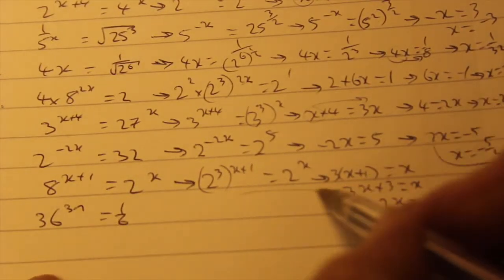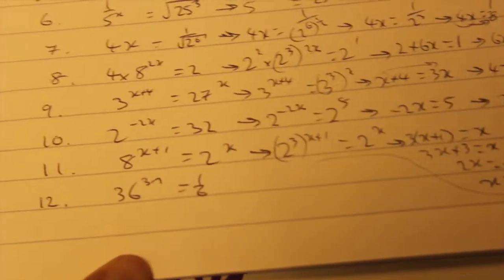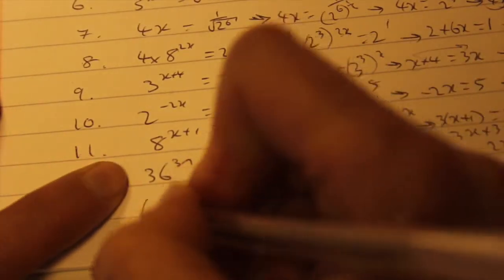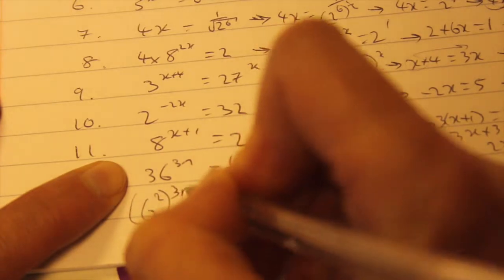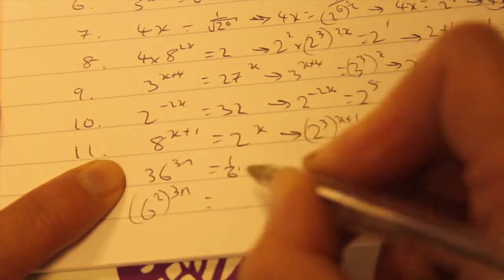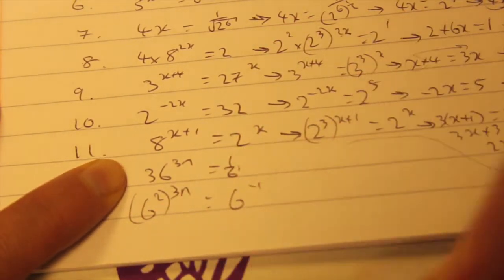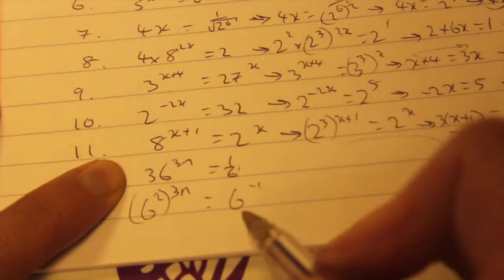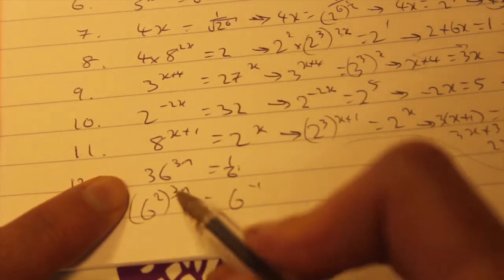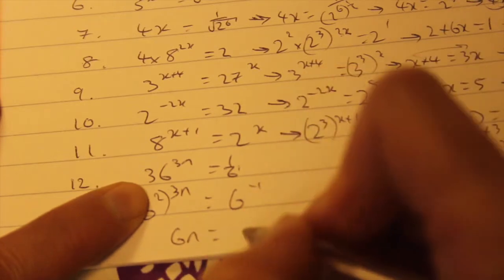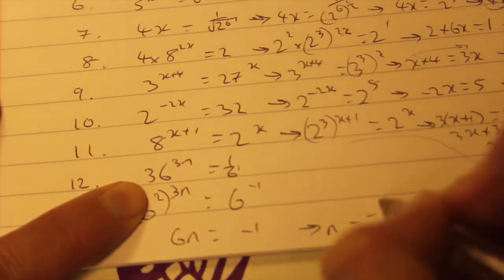And the last one there of these type, 36 can be written as 6 squared to the 3n. That's 6 to the power 1 on the bottom. If I bring that up, 6 to the minus 1. So if it's 6 equals 6 here, just working with the tops. Power to power means multiply, equals minus 1. Bring that across, minus 1 over 6.